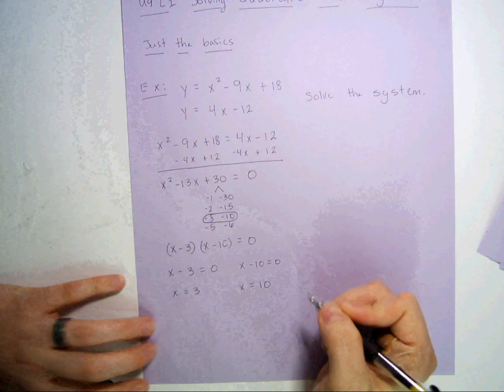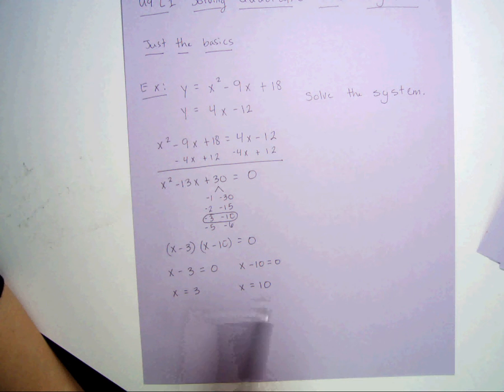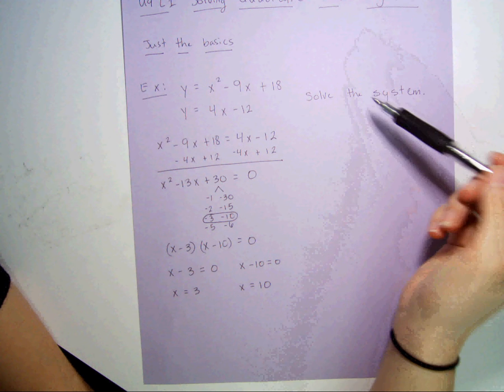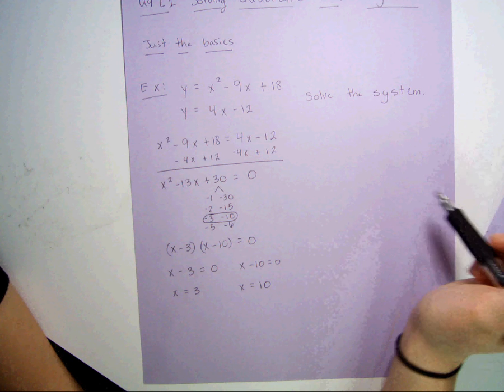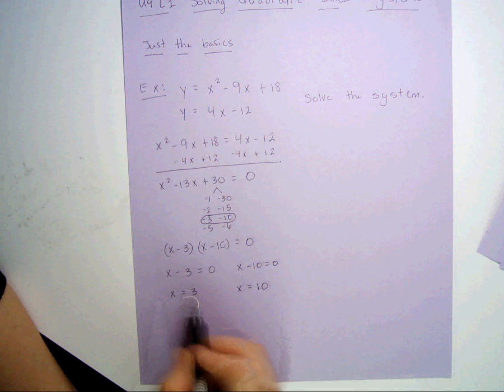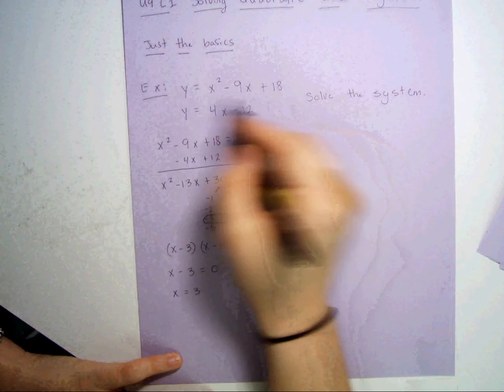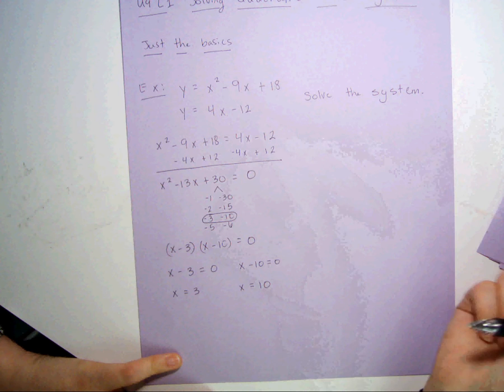Remember that the solutions to a system are where the two graphs intersect each other. These are the x values, but I need the y values. I know it intersects when x is 3, but what is my y value? I'm going to take the easier of the two equations and plug in 3 and plug in 10 to see what my values are.